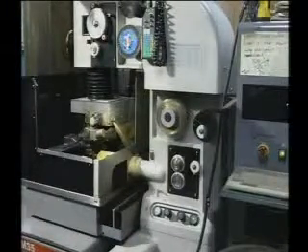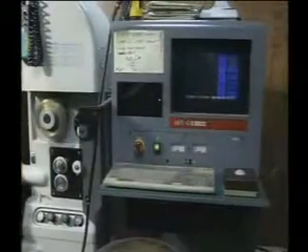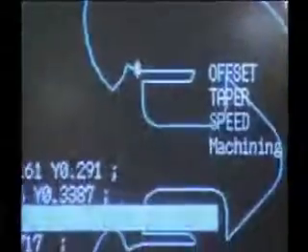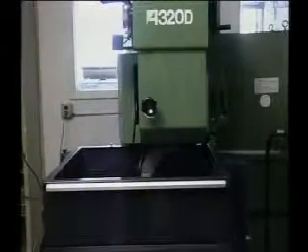New wire is always exposed to the part, so electrode wear isn't a problem like in RAM EDMing. Wire EDM machines are also easier to learn than RAM EDM. They can run unattended for long periods, including overnight and weekends.